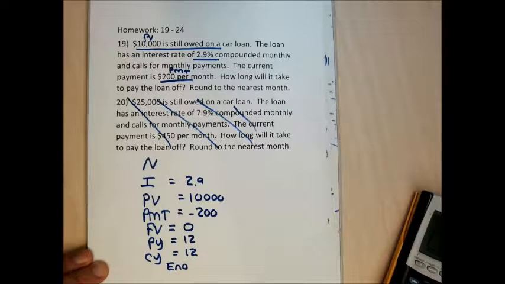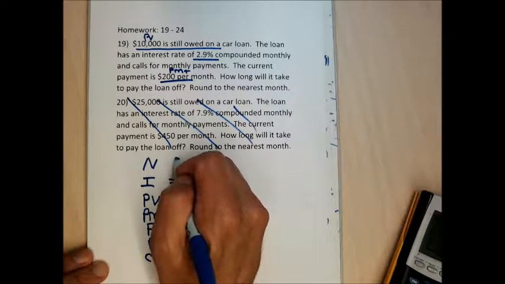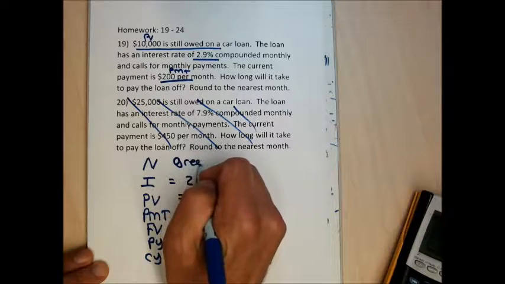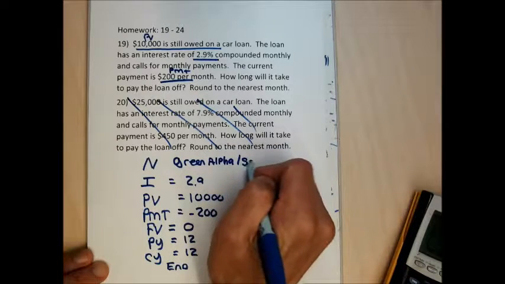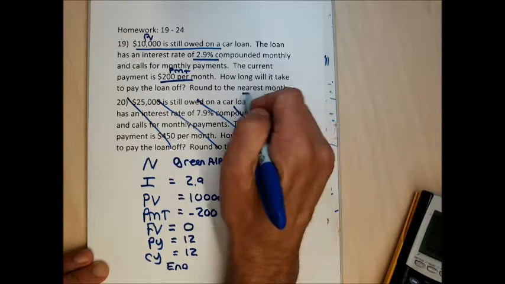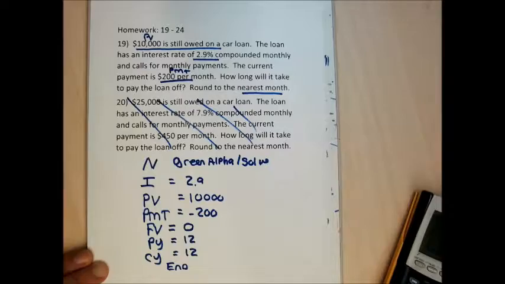How long will it take to pay off the loan? This is where I'm going to have to hit the green alpha solve. And then it says round to the nearest month, so I'm going to round to the nearest whole number here.